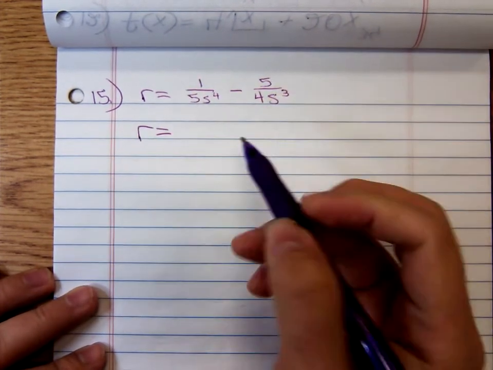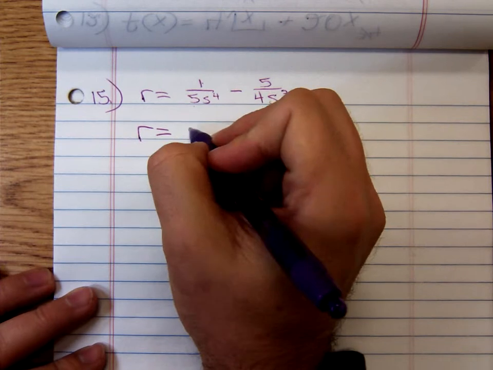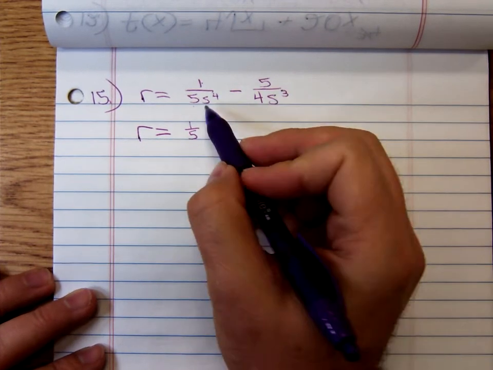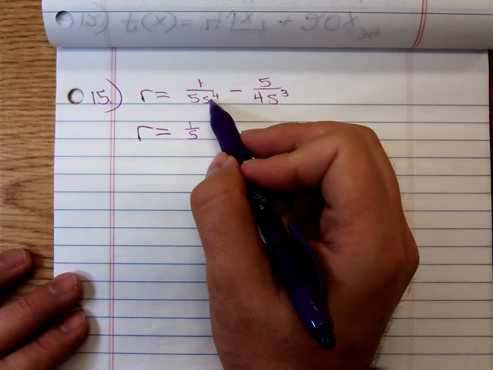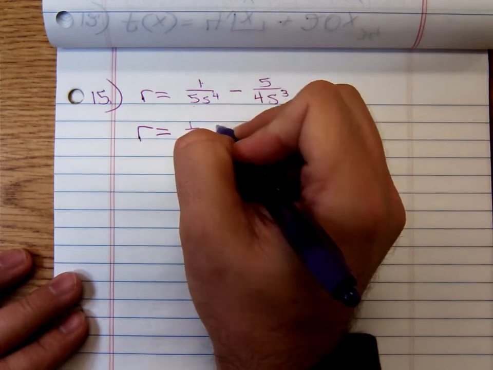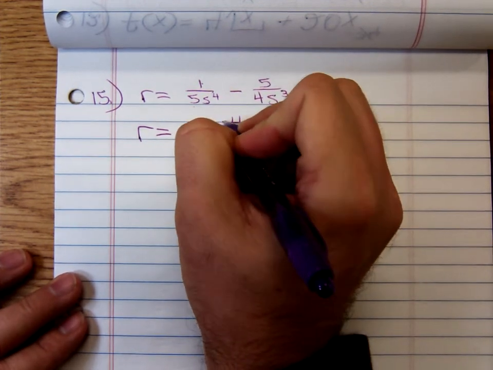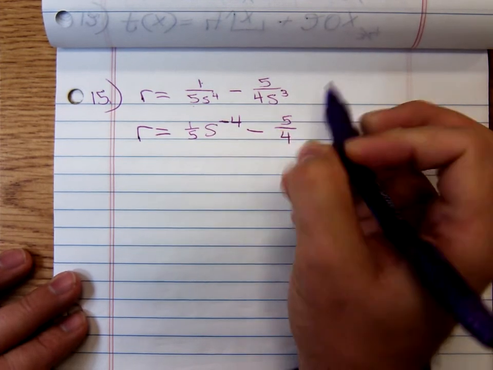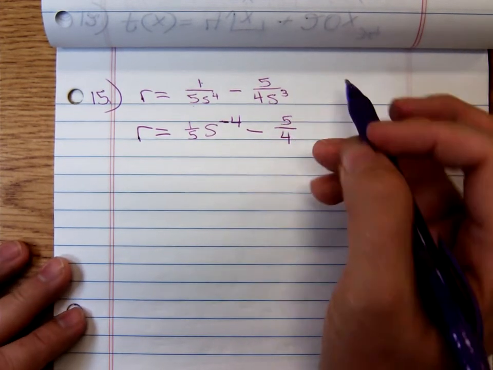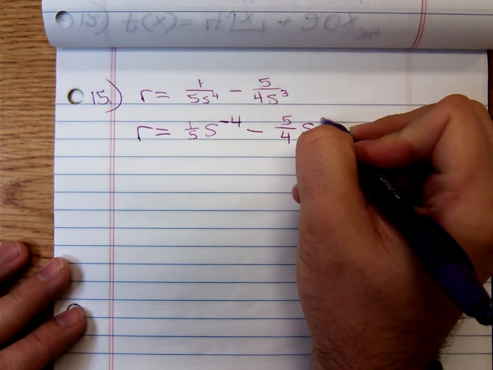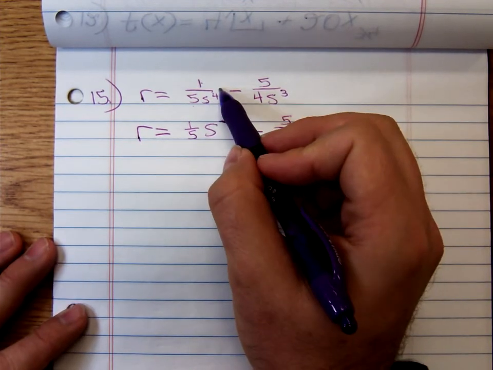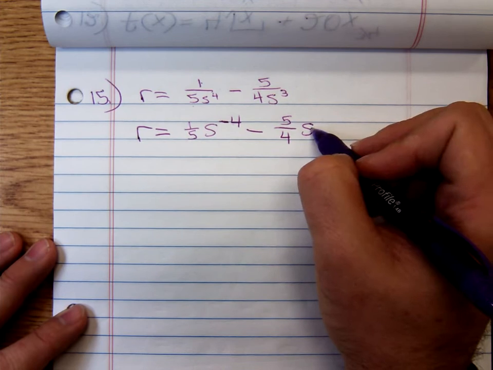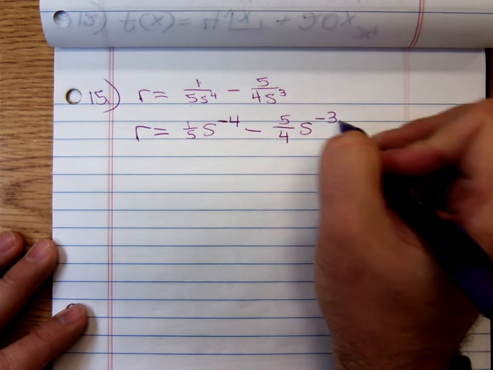What did we do? We said that that's 1/5, that's the coefficient. You pick the s to the 4th power up, you move it out of the denominator, and that becomes an s to the -4. That's a -5/4. Pick the s cubed up, move it out of the denominator, this becomes an s to the -3.